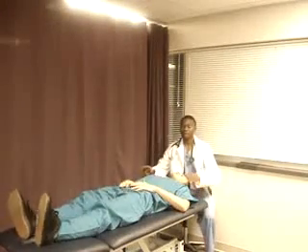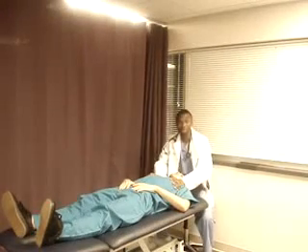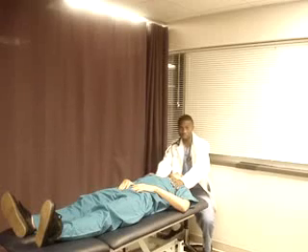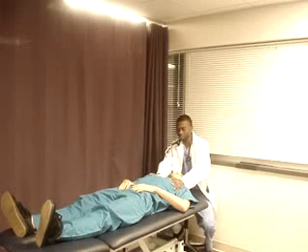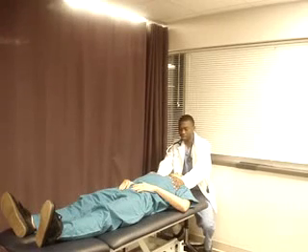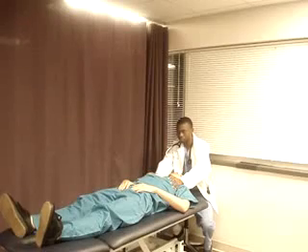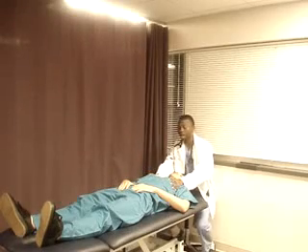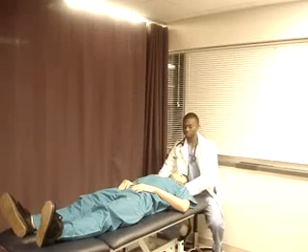So now I'm going to be checking the patient's rib function, just to check the upper ribs. Rib 3. Take a deep breath in for me. And out. Great. Excellent. Now I'm going to check his clavicles.